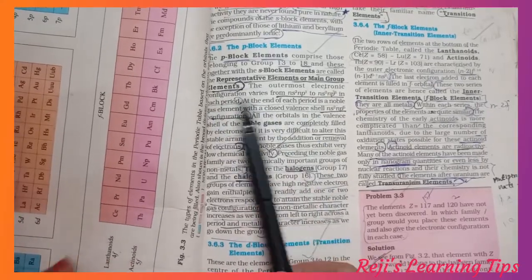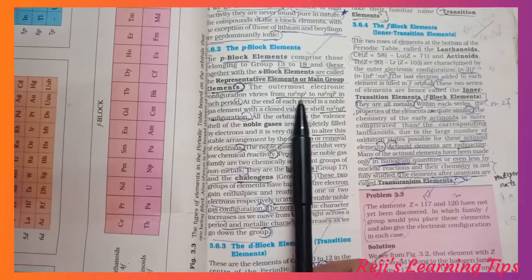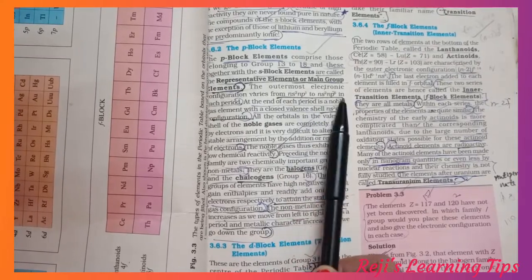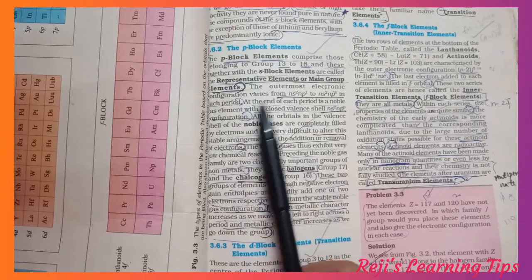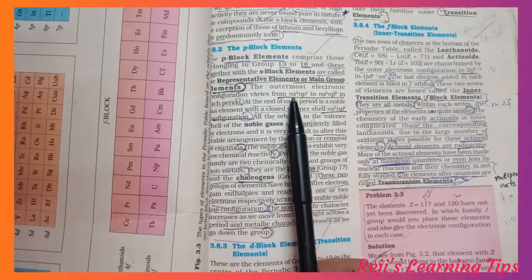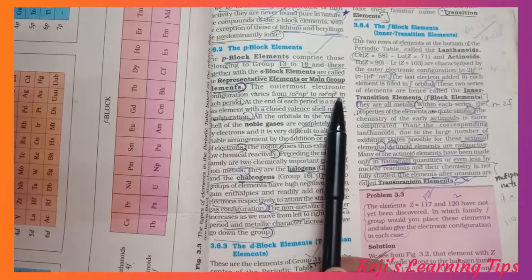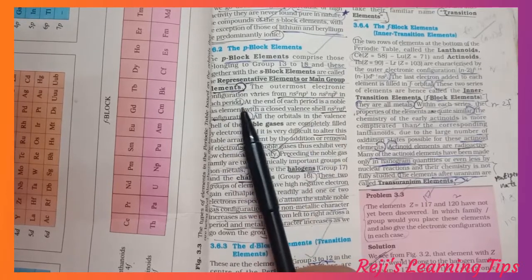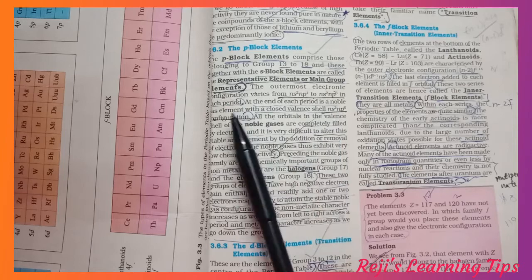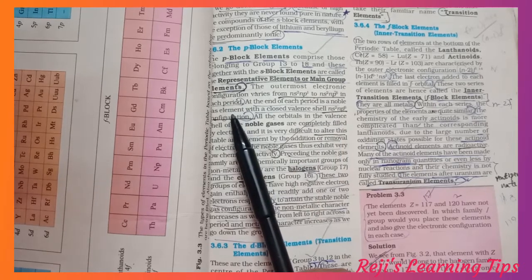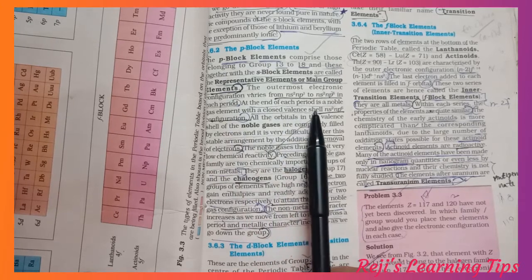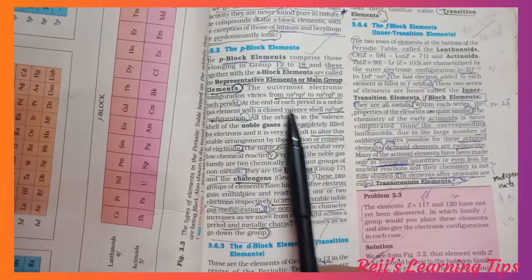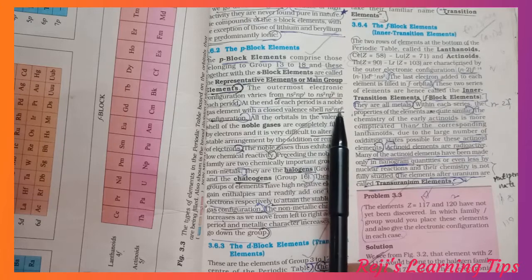The outermost electronic configuration varies from ns2np1 to ns2np6 in each period in the case of the P block elements. At the end of each period is a noble gas element with a closed valency shell ns2np6. ns2np6 means the noble gas elements configuration.